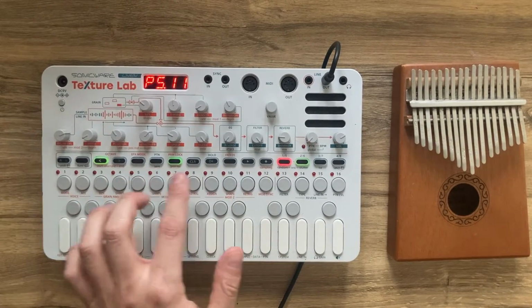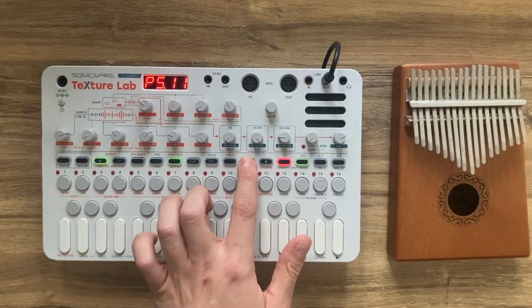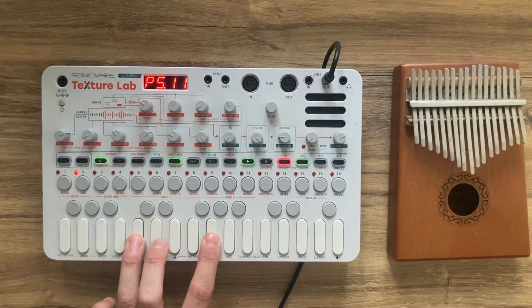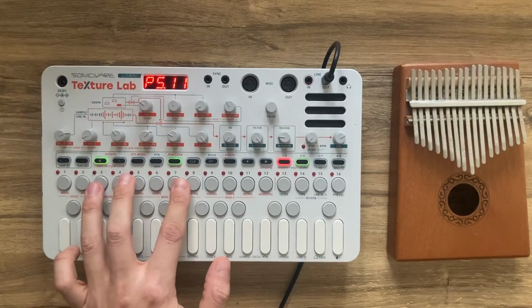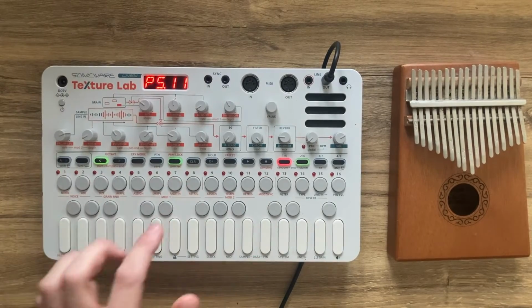Now what we can do is turn on the pattern and just start playing something, and it will shift from one sound to the next, which will sometimes lead to some weird results because some of these sounds are pretty clashing.